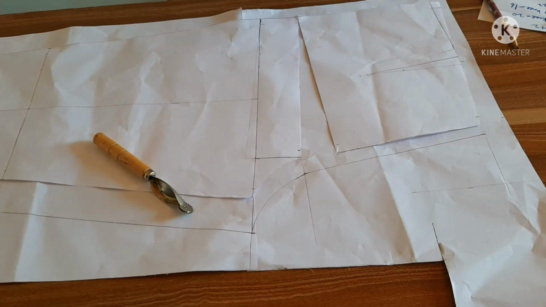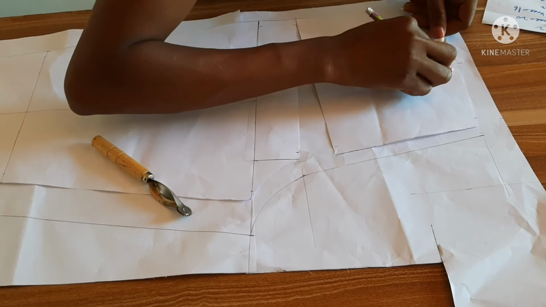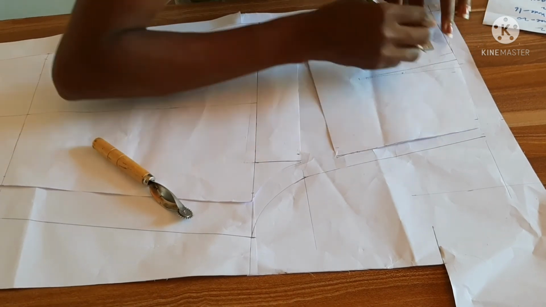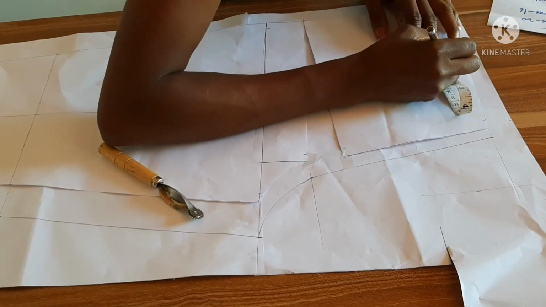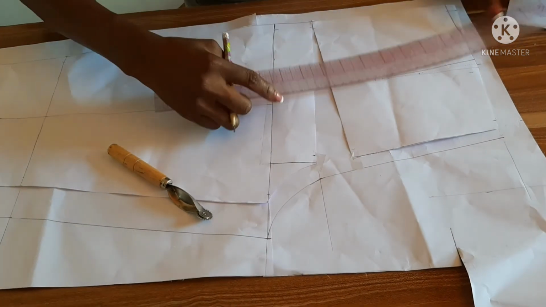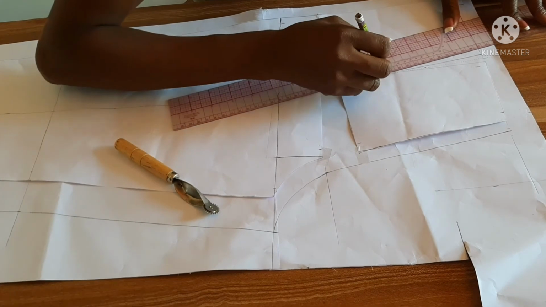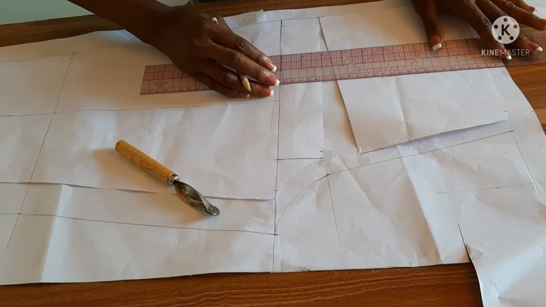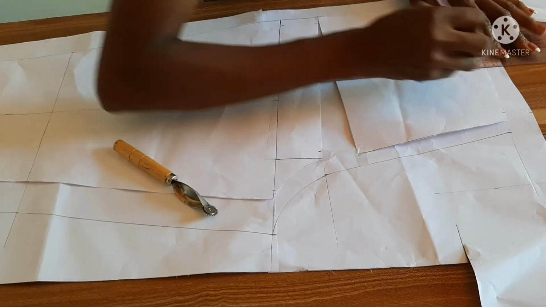Okay, then I'll go in 1/2 inch here, 1/2 inch here, and 1/2 inch here. You can see I'll connect from here to here, like so. Connect from here to here, like so.